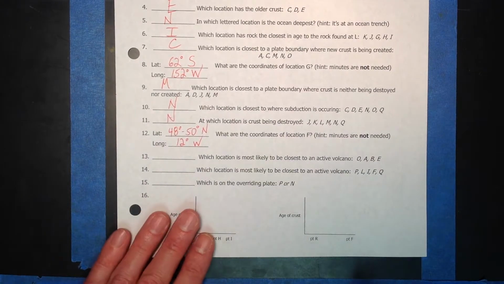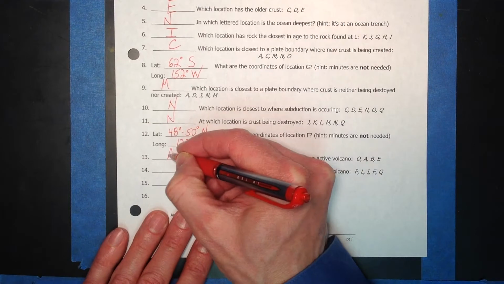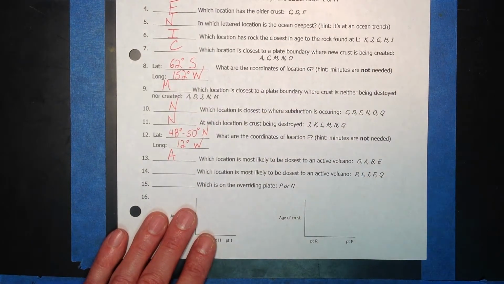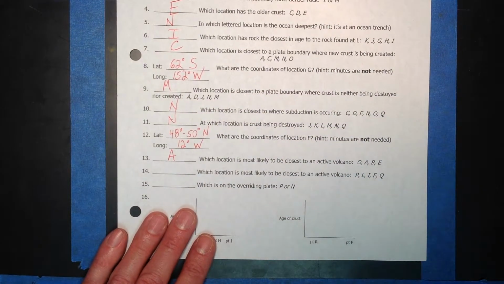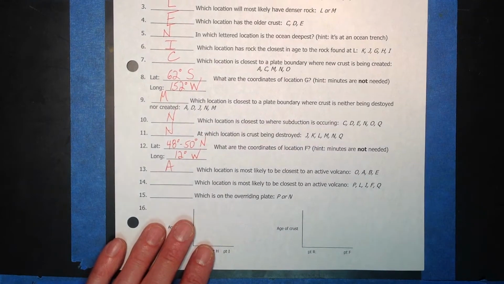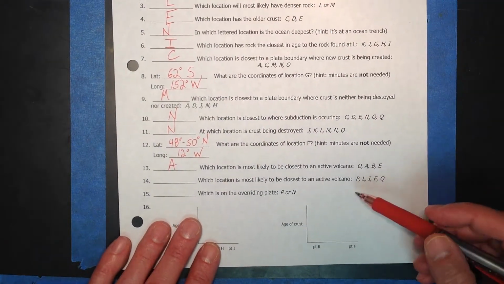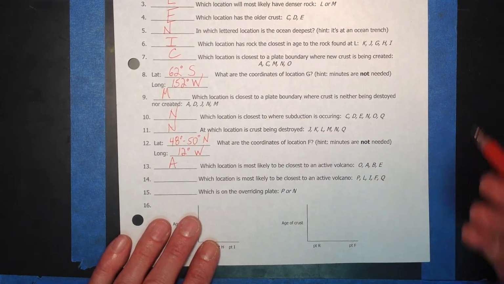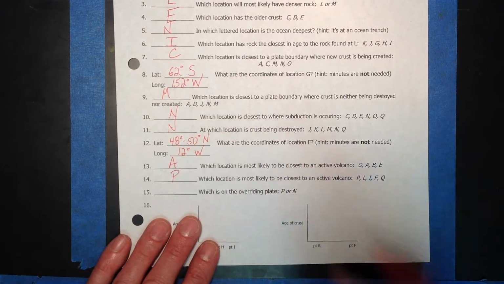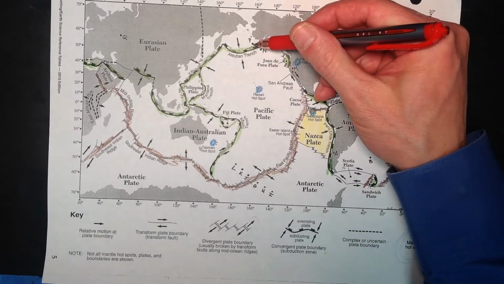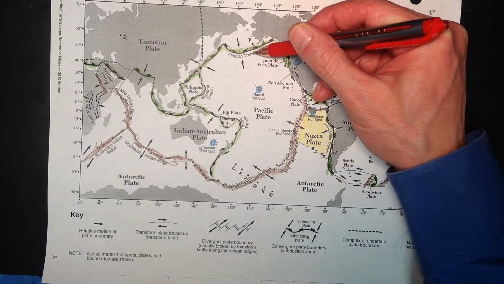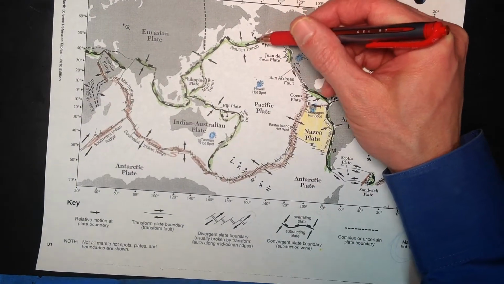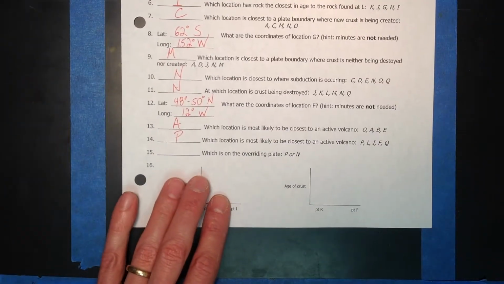13, closest active volcano is going to be A. Edge of a plate boundary. A is closest to where the plates meet, which is, again, plate boundaries. Which location is most likely to be closest to an active volcano? Of these, the answer is P. Again, you have this subducting here. Volcanoes on the overriding plate, so P is very close to some active volcanoes up there in Alaska.